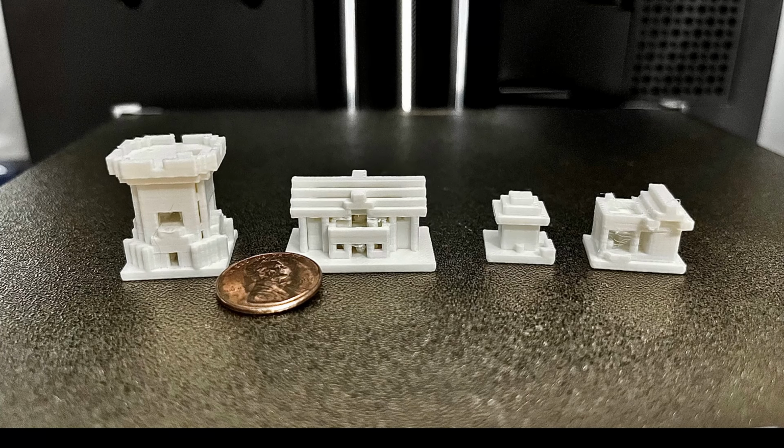So this is how the two prints came out along with two additional ones that I had done separately, and I've got a little penny there for scale. So the base size of these is actually very, very small. Now what you were seeing there on the house around the door and then around the top door in the house that we made is just some little remnants of the supports. I just didn't clean them up a whole lot.